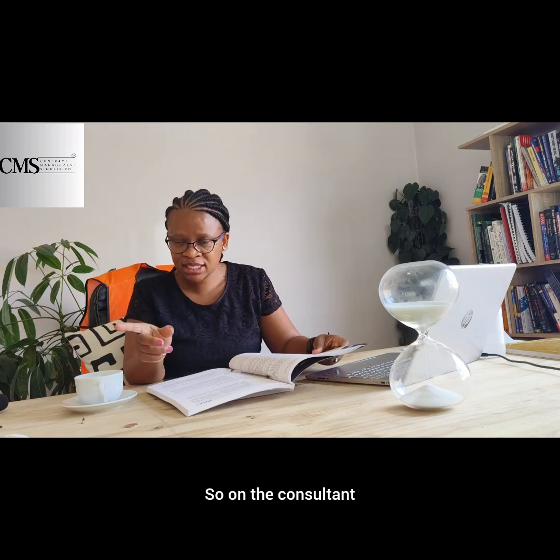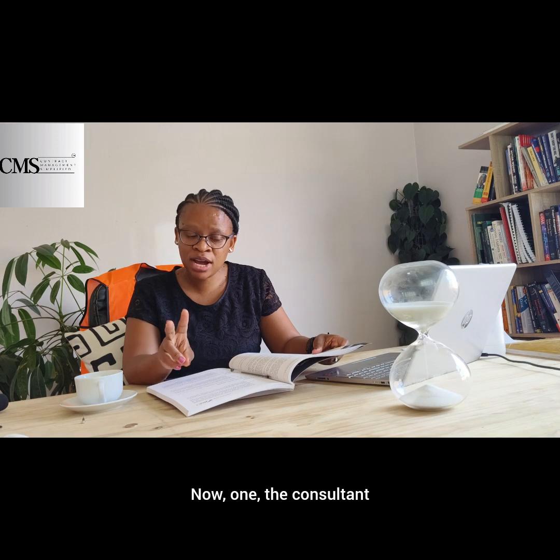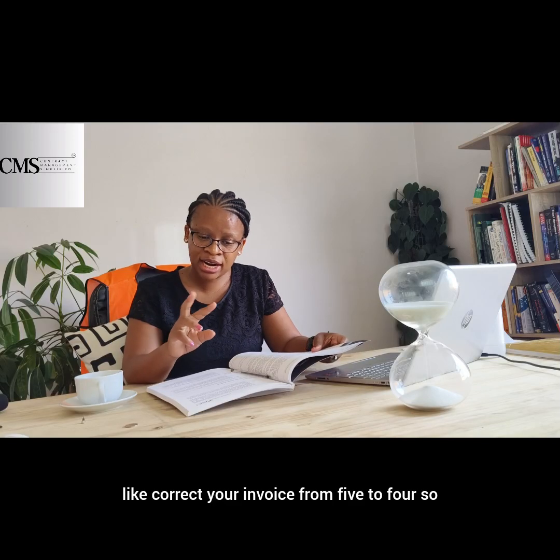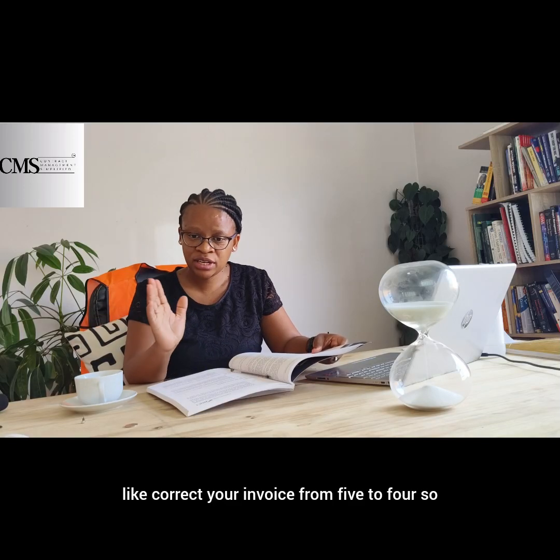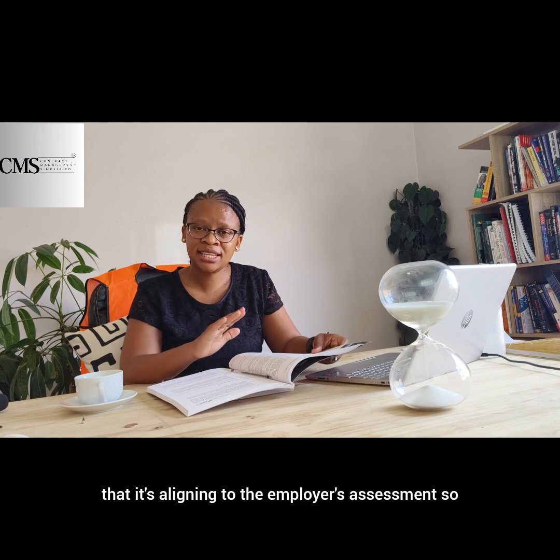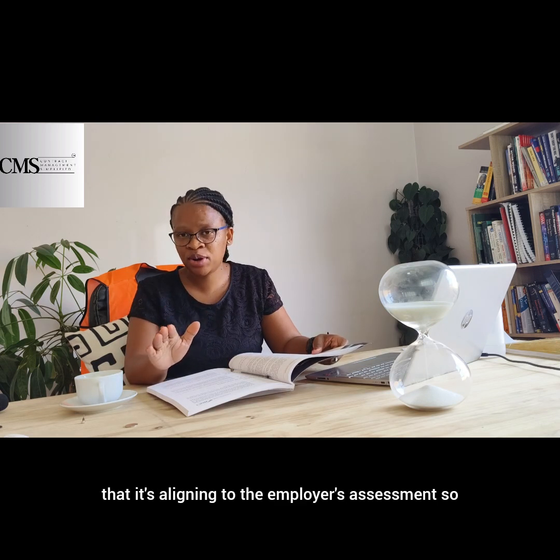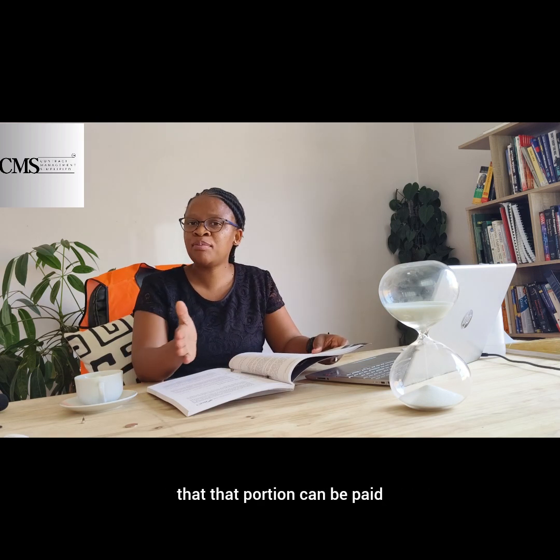So on the consultant's side, there are also two loops now. One, the consultant must correct your invoice from 5 to 4 so that it aligns to the employer's assessment, so that that portion can be paid, right?